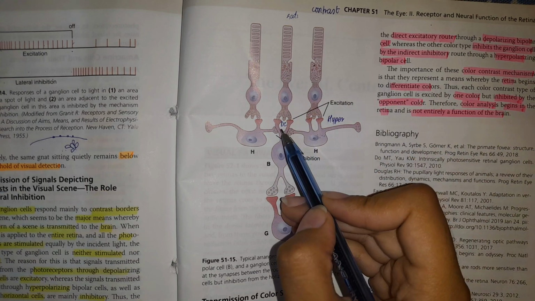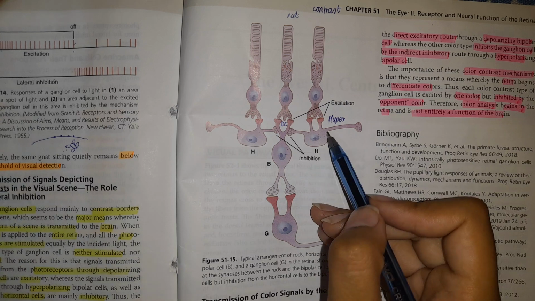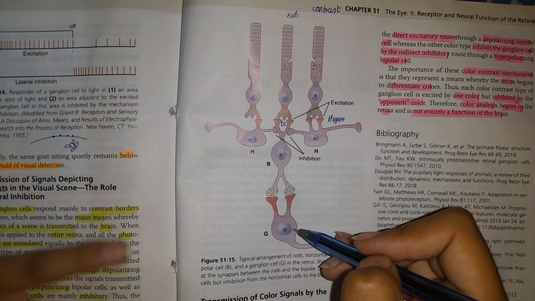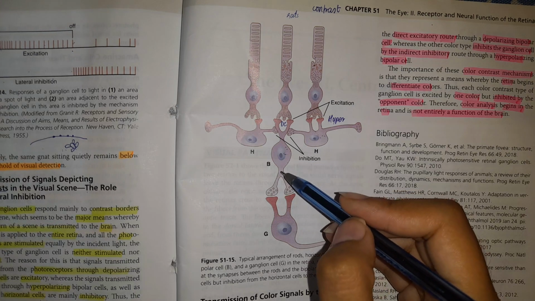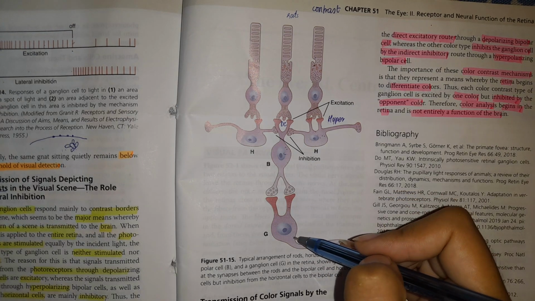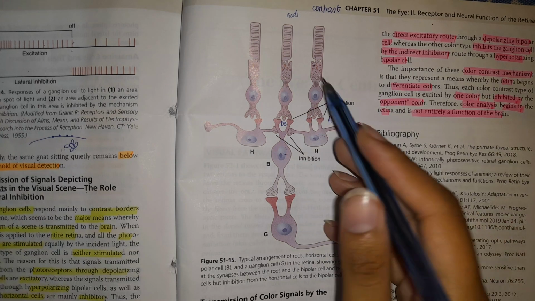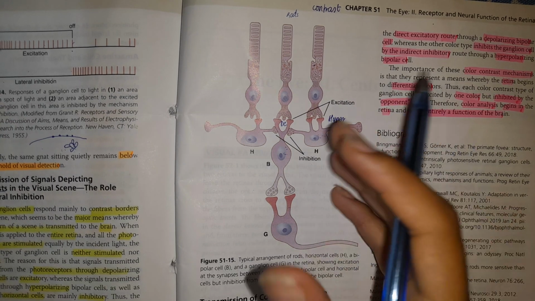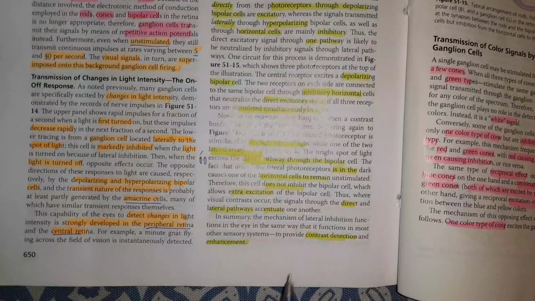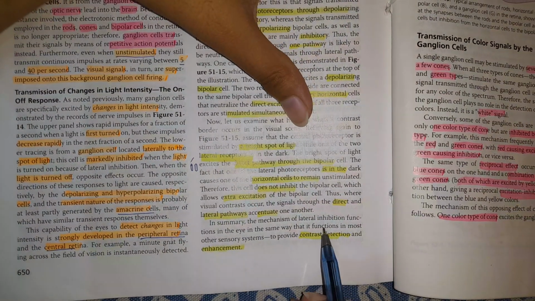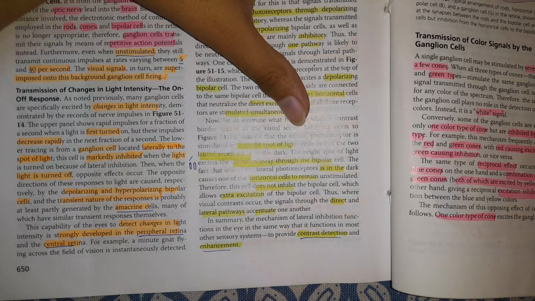But when there is one depolarization and one hyperpolarization, there will be amplification of the signal, and due to that amplification, there will be a signal that will be transmitted by electrotonic conduction to the ganglion cells, and from there an action potential will be generated via these contrast borders, which will be carried to the brain. So this mechanism of lateral inhibition actually functions to provide contrast detection and enhancement.